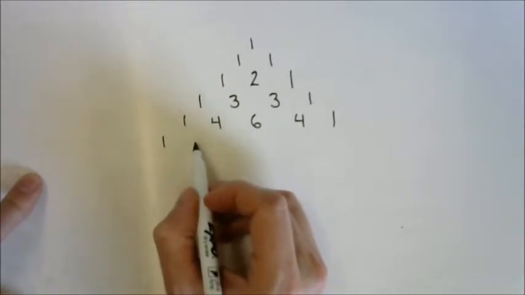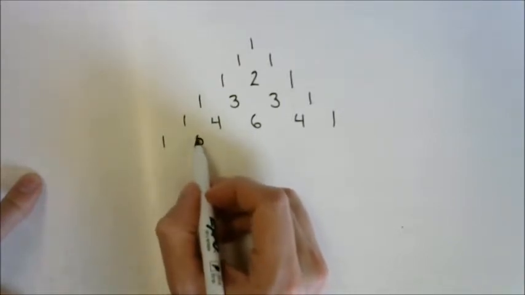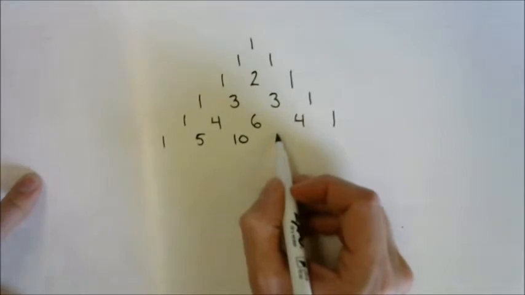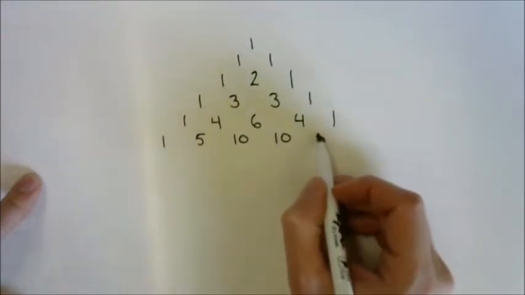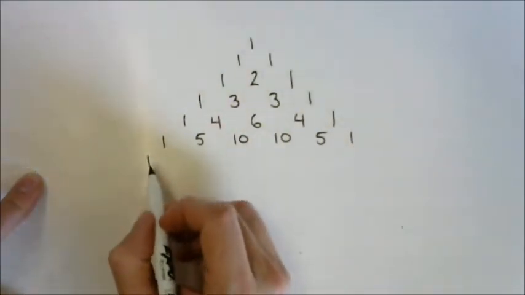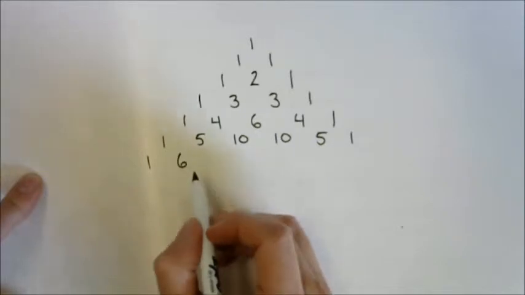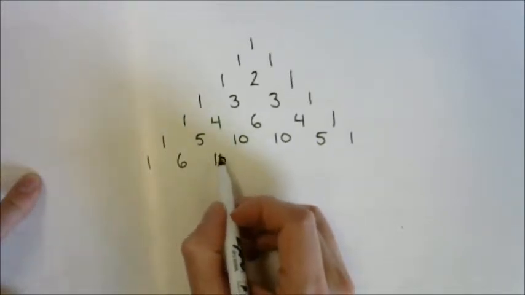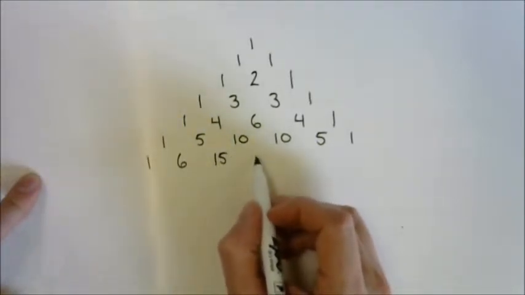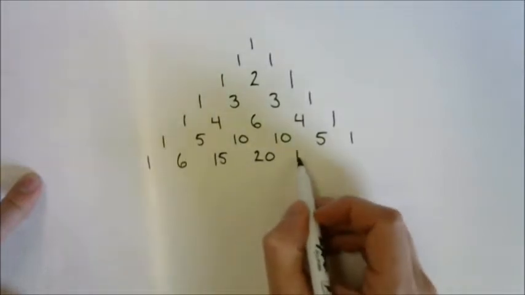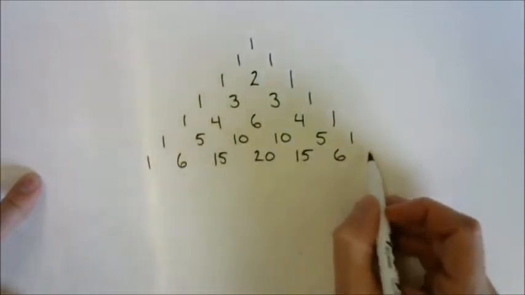Leave yourself a good amount of space. And when you get to the row that starts with 1, 7, you're done.